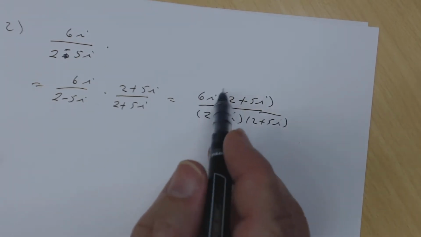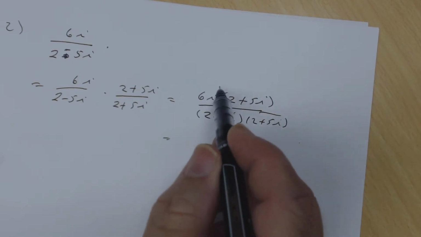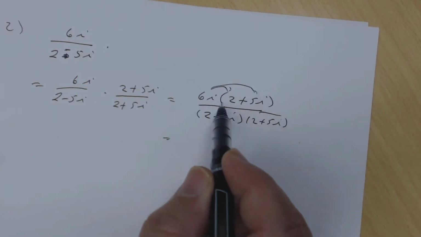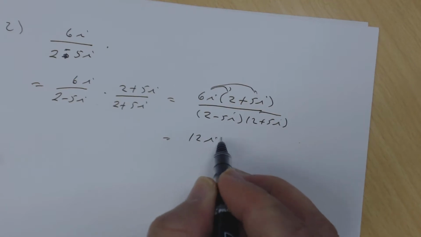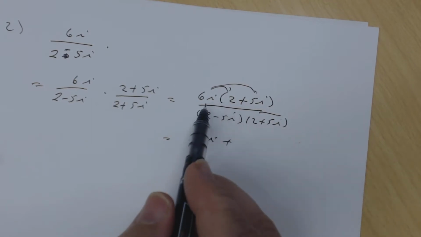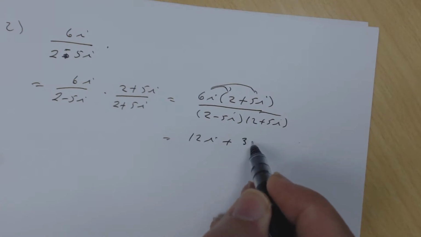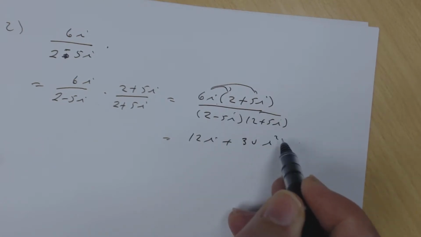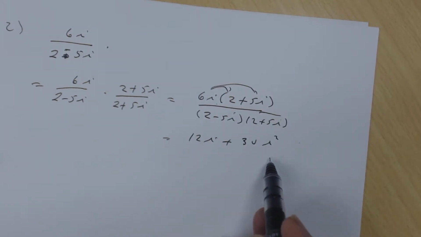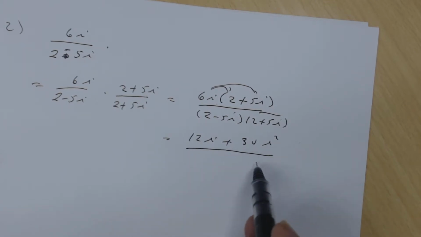Okay, now let's simplify the numerator. So far, if I distribute, I get 6i times 2 is 12i, and then 6i times a positive 5i, so 6 times 5 is 30, i times i is i squared. So that's what I get in the numerator. Now I'm going to simplify this later because i squared we know is negative 1.